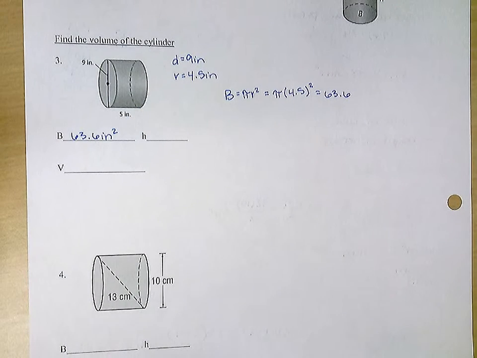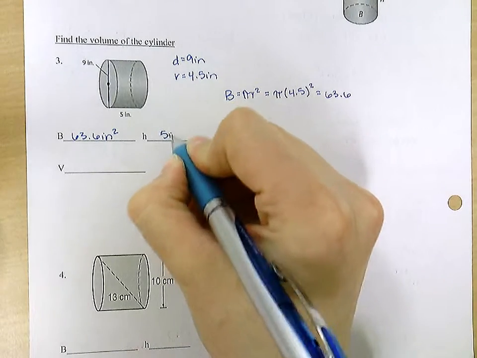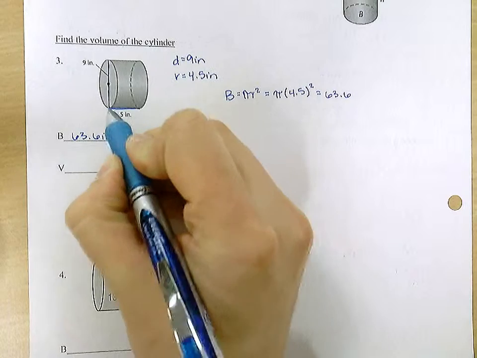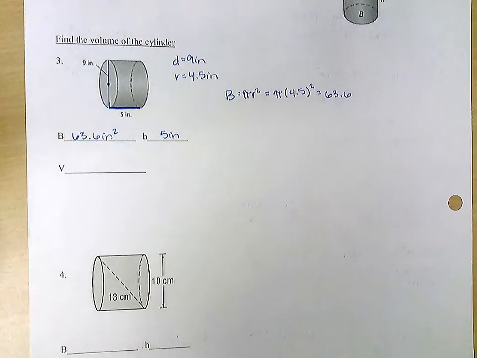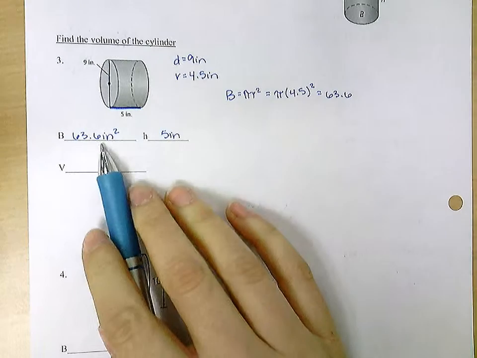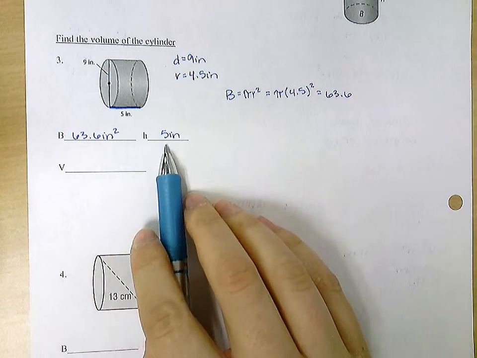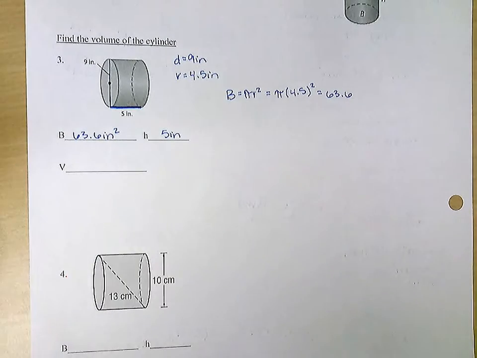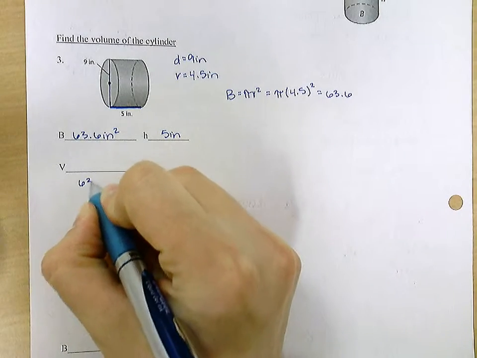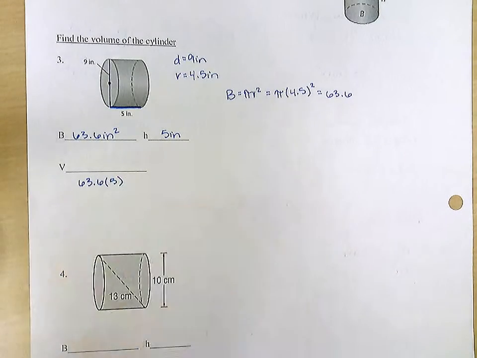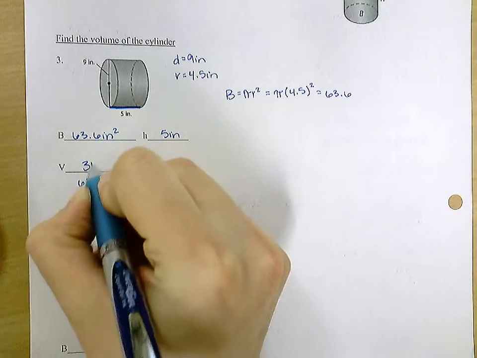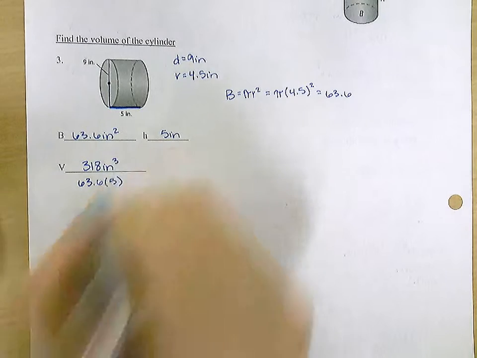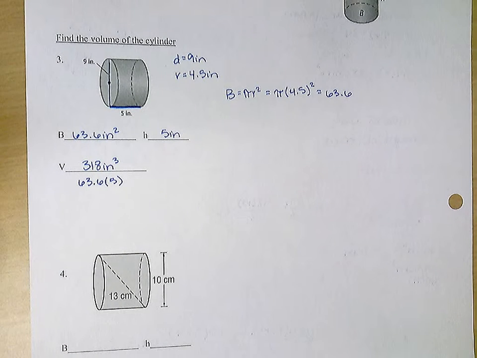Then I need the height of that cylinder, so the distance between those two circles, that is 5 inches. That length right there is your height. Now that I have capital B and H, I can multiply those together to get my volume. So 63.6 times 5. And that is 318 inches cubed.